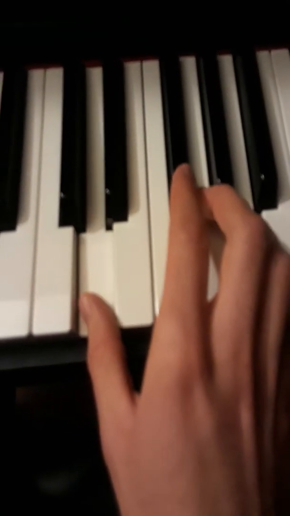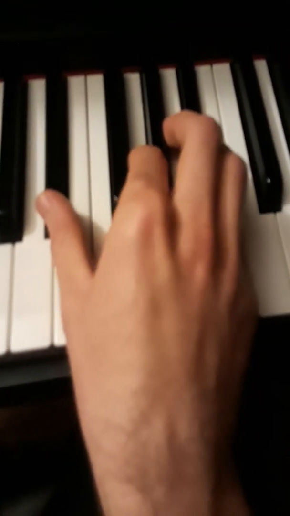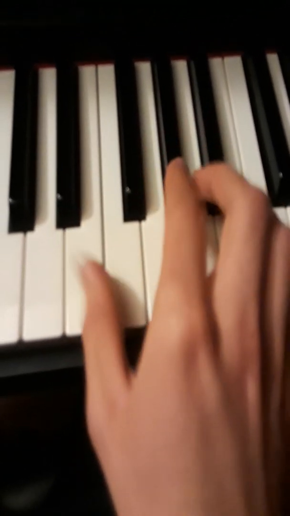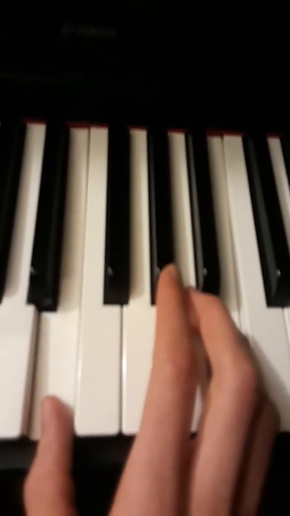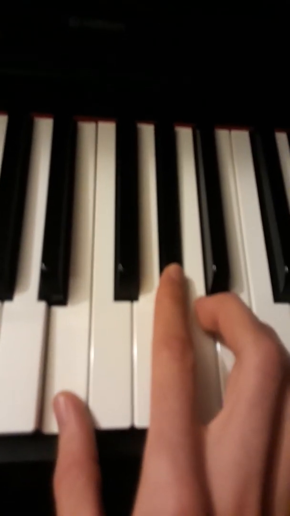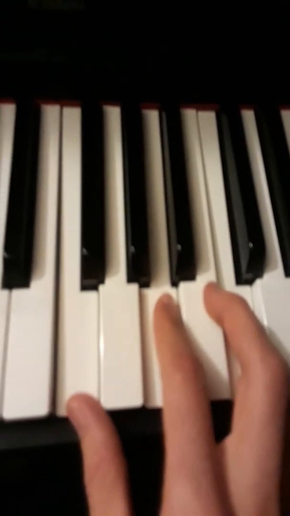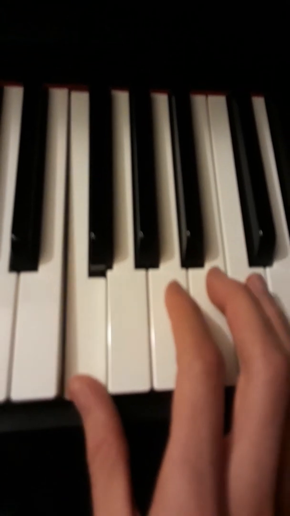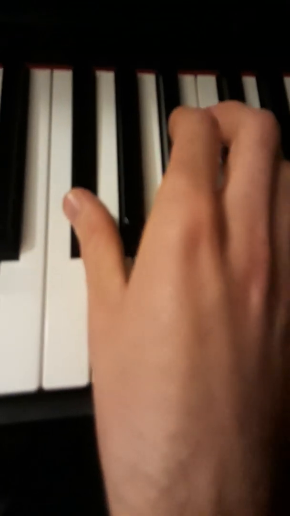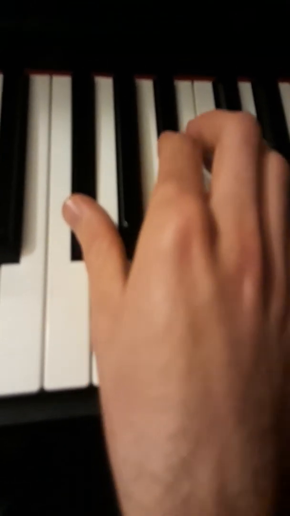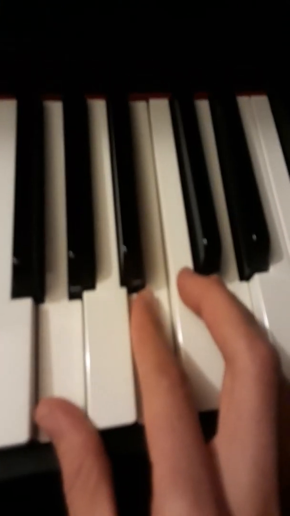D, F sharp, A, E flat, G, B flat, E, A flat, B, F sharp, F major, F, A, C, F sharp chord, F sharp, B flat, C sharp, G chord, G, B, D.